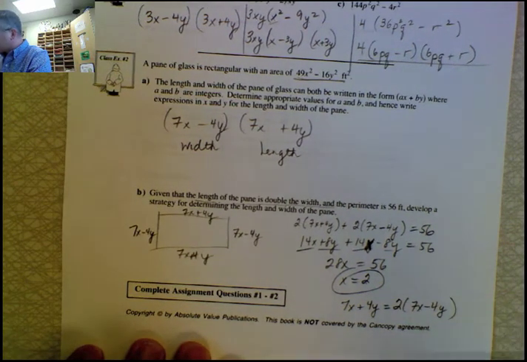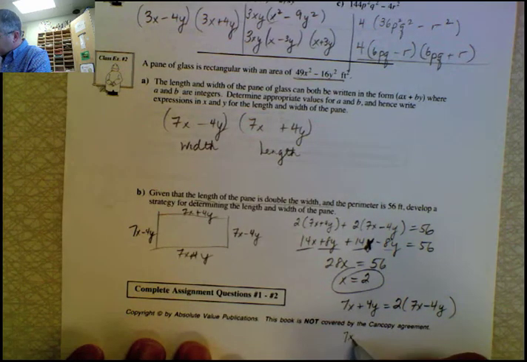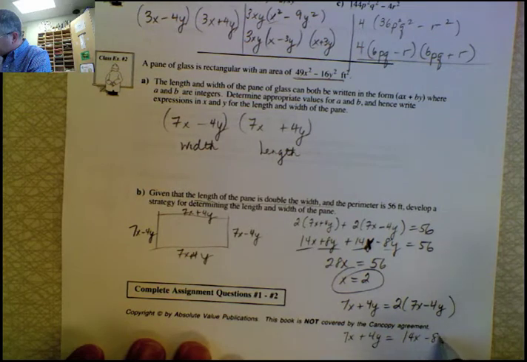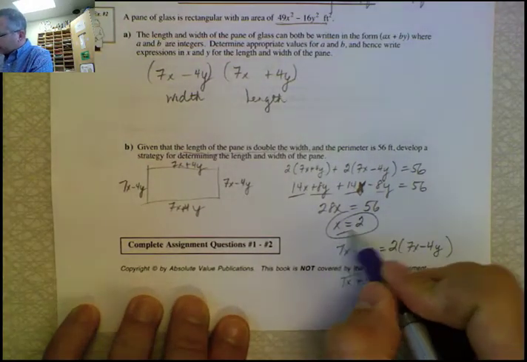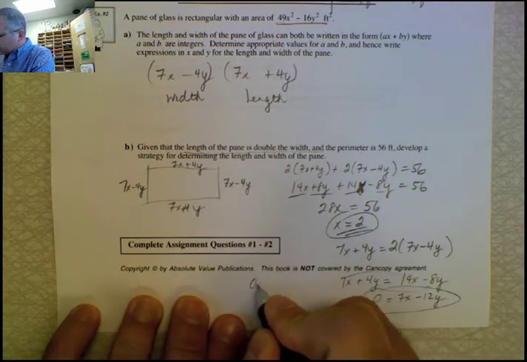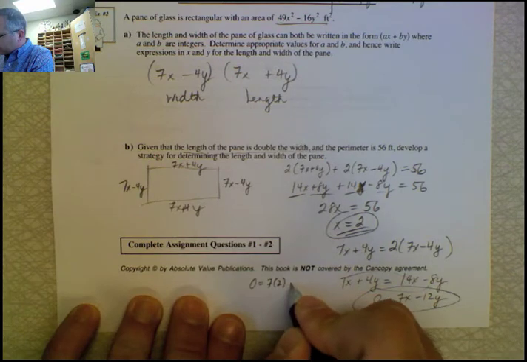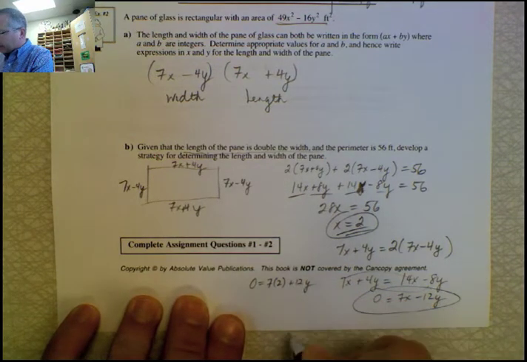So if I now look at this equation, if I expand it and I simplify it, this gives me 14x - 8y. If I move everything to the right side, I subtract 7x and I subtract 4y, I get 7x - 12y is equal to 0. Well, I know x is 2. So if I substitute 2 in for x, I can solve for y.